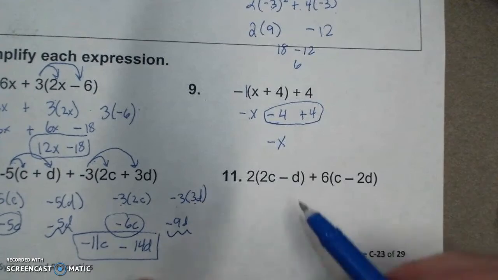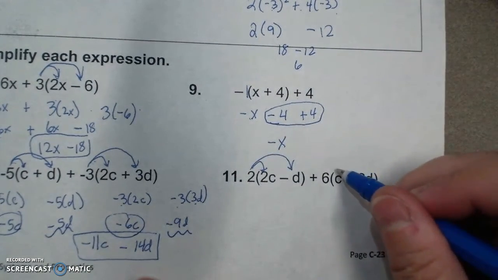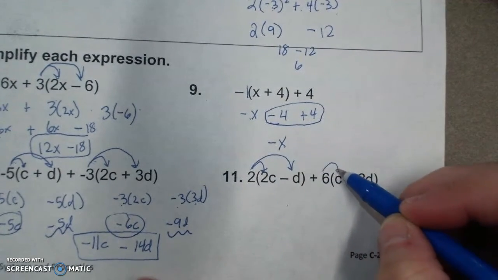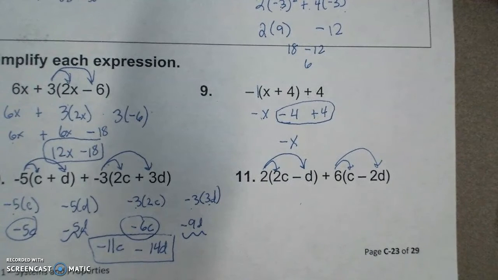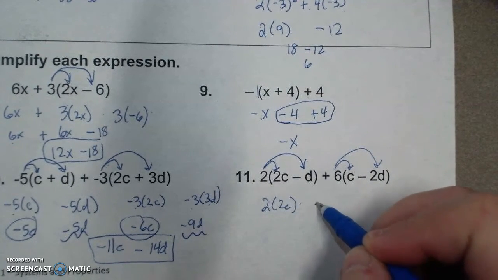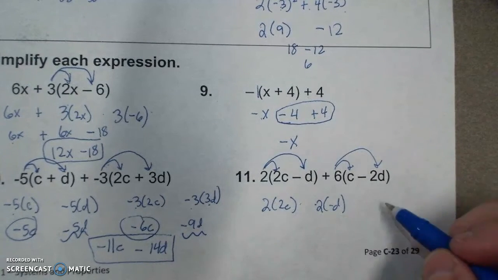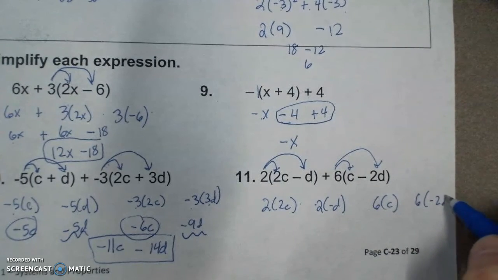Double distribute and combine. 2 goes to 2C, 2 goes to negative D. 6 goes to C, 6 goes to negative 2D. 2 visits 2C, 2 visits negative D, 6 visits C, 6 visits negative 2D.